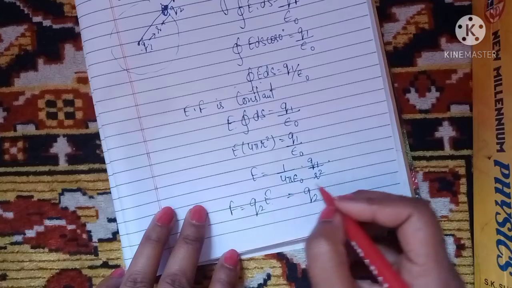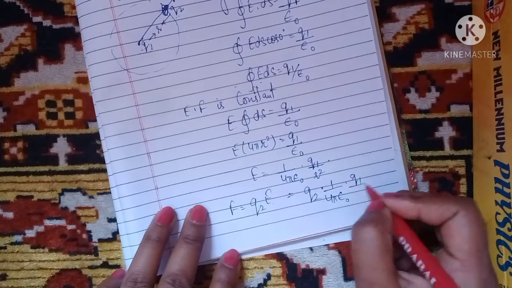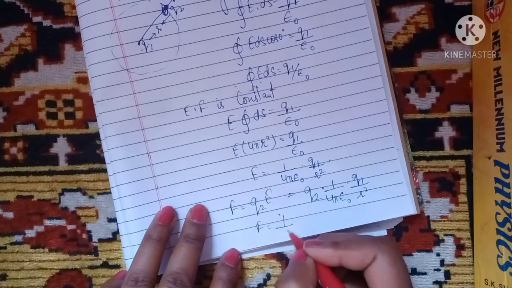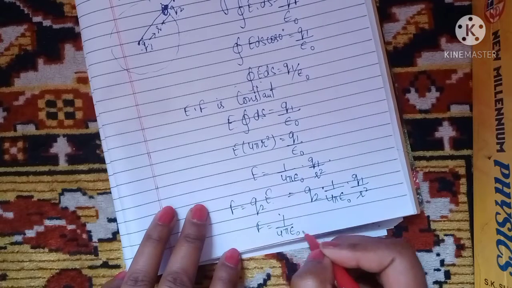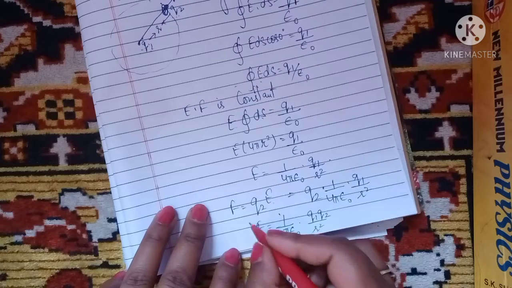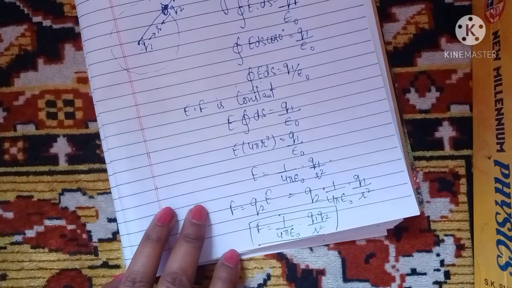Q2 is as it is, but what is E? That is 1 over 4 pi epsilon naught Q1 over R square. So force will be equal to 1 over 4 pi epsilon naught Q1 Q2 upon R square. This is nothing but Coulomb's law.